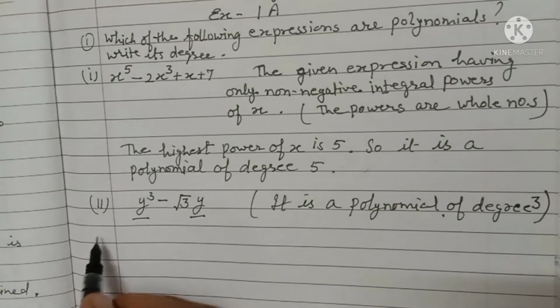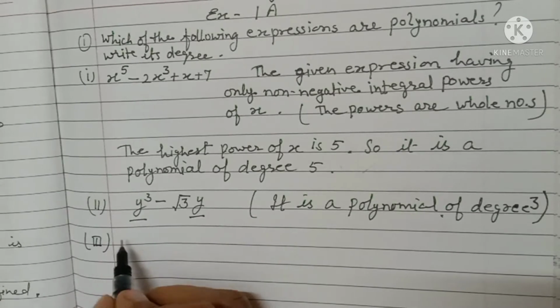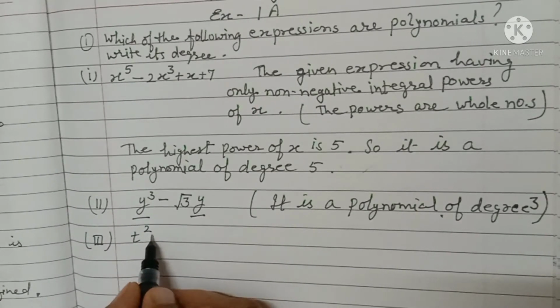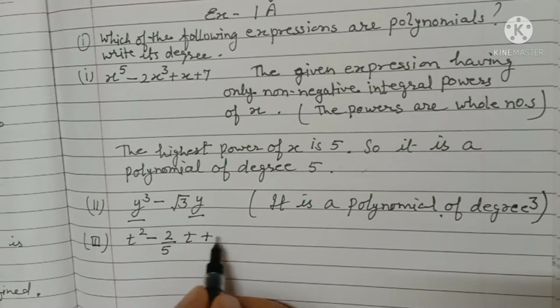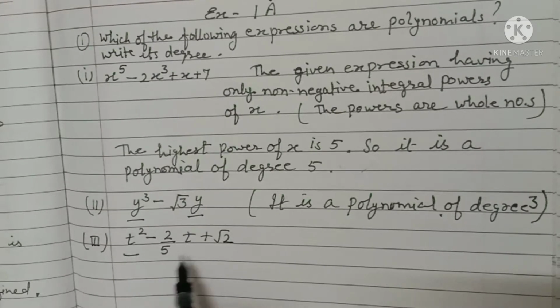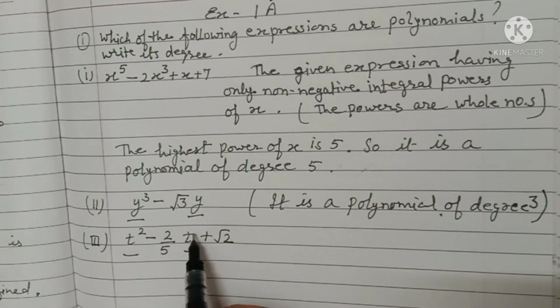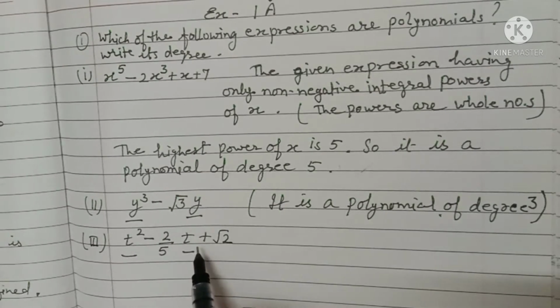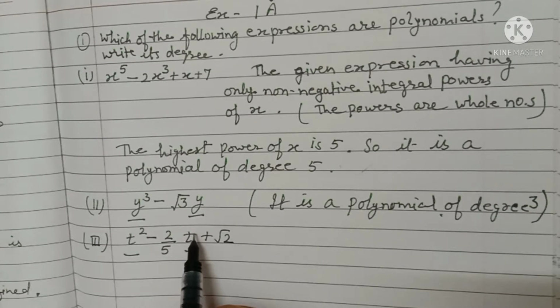Now come to the third part: t square minus 2 upon 5 t plus root 2. See the variables t square and t, and the powers are non-negative integral powers, or powers in the form of whole numbers.